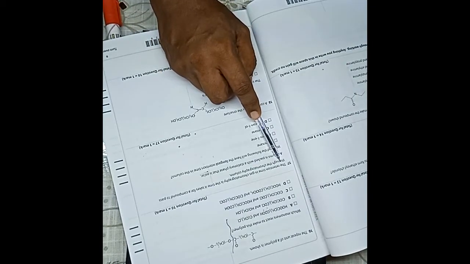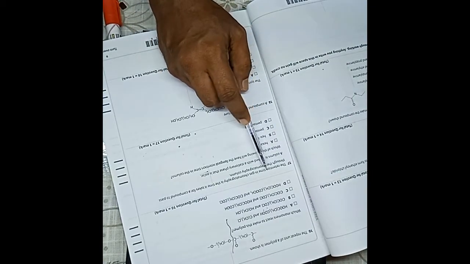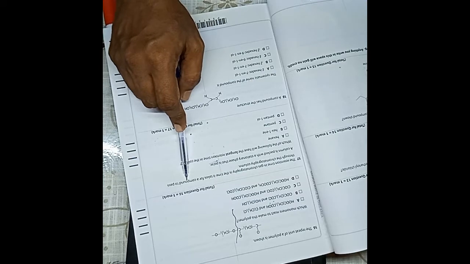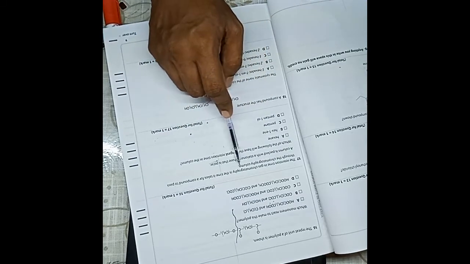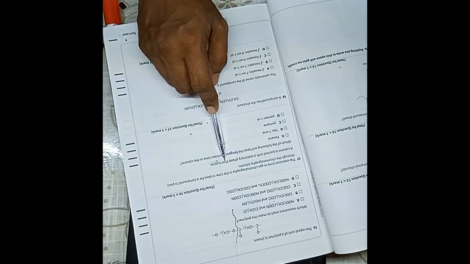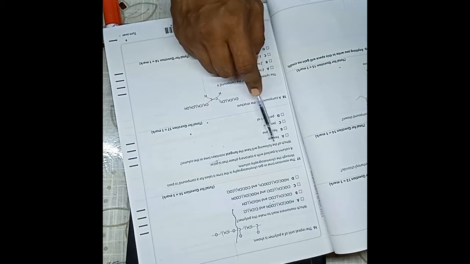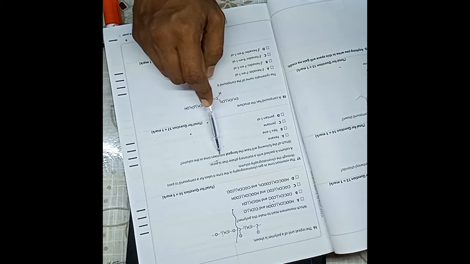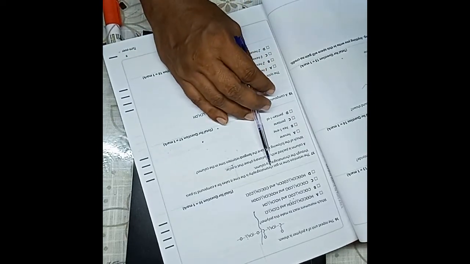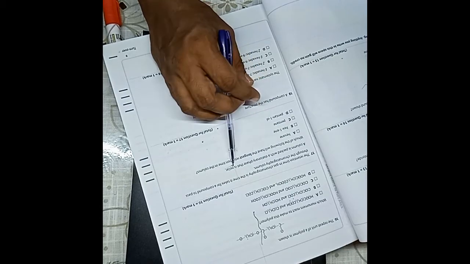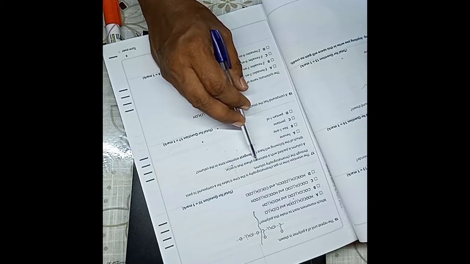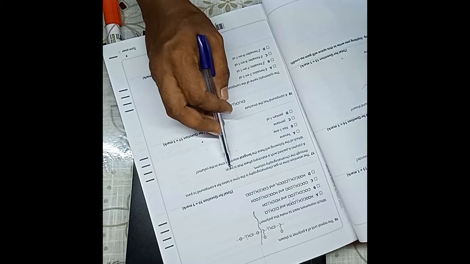17th question, the retention time in gas chromatography is the time taken for a compound to pass through the chromatography column. A column is packed with a stationary phase that is polar. Which of the following will have the longest retention time in the column? Now in this chromatography there is a stationary phase as well as a mobile phase. Here the stationary phase is polar.